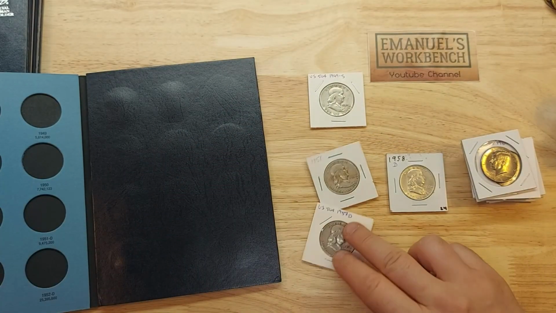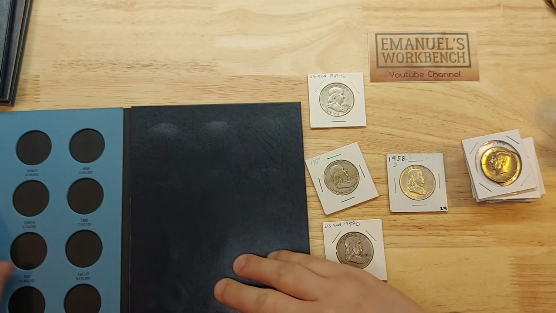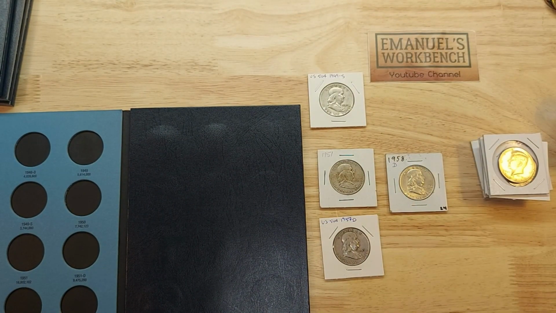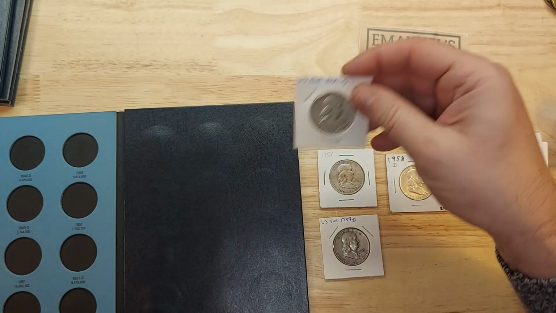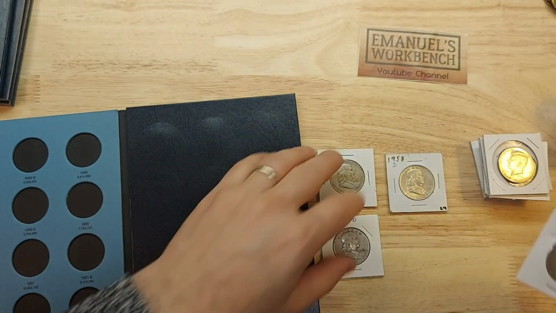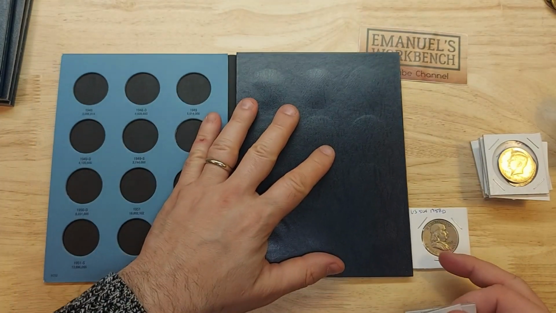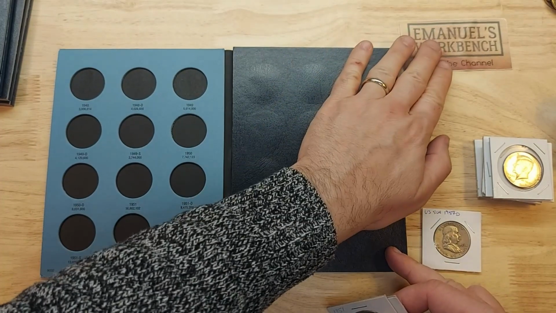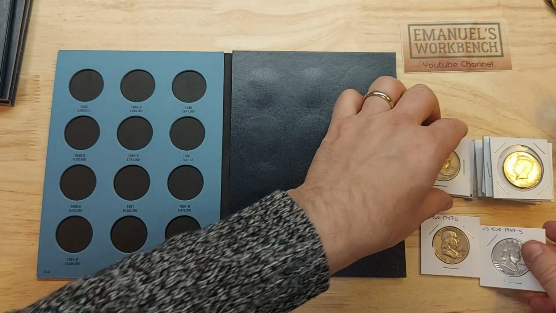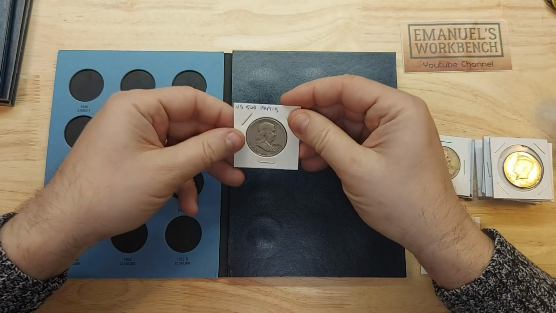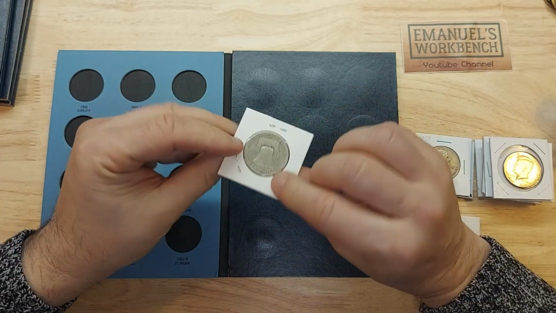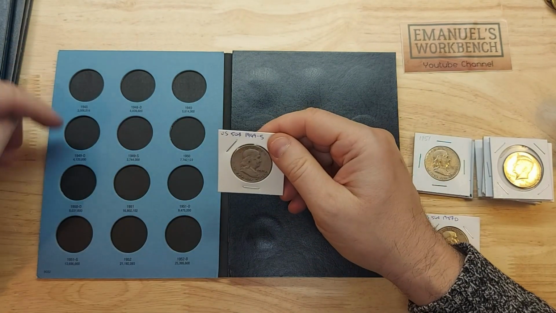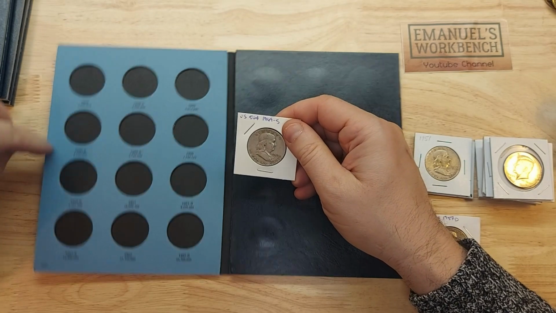All right, I have 4 Franklins to put in the book. A good start to a Franklin collection. So let's get right into it. The first one I have here is a 1940S. Let me make sure I'm sitting down so I can see my camera. Let me make sure everything is in frame. Move that over there. Perfect. So let's get started. The first one here is a 1949 S Mint. S over here from San Francisco. So 1949 S goes right there.